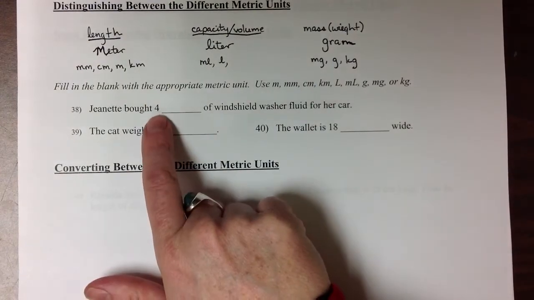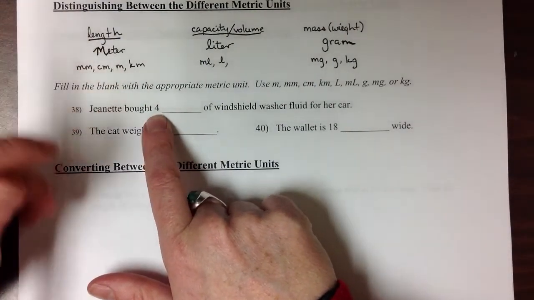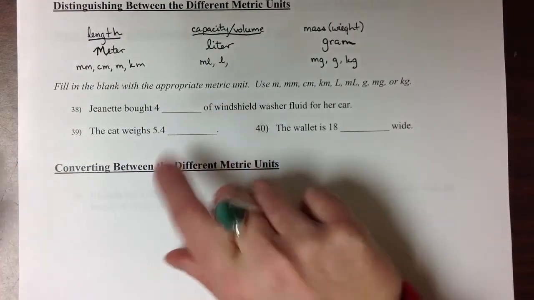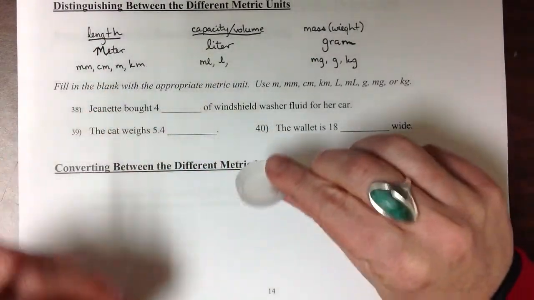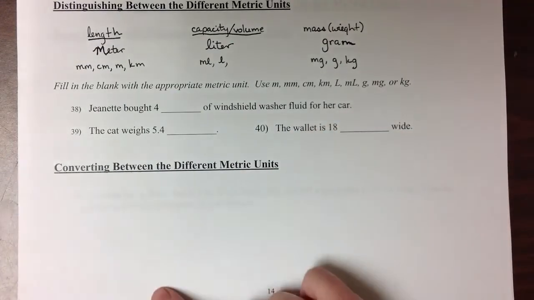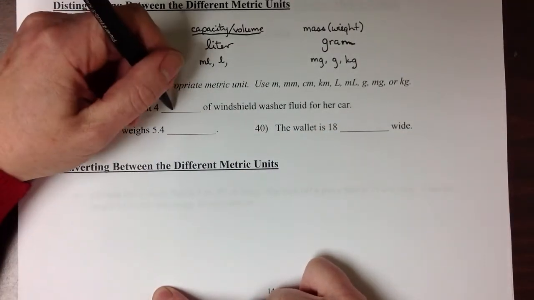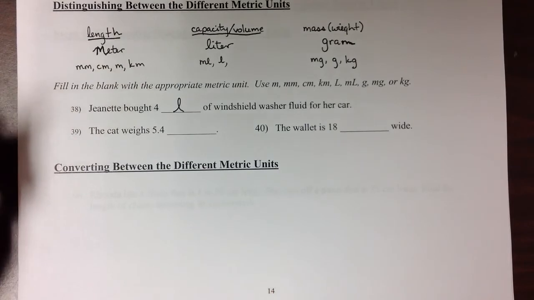So if she's buying 4 of these, well, milliliters of fluid is only going to about fill that cup. Wouldn't get her windshield very clean. So I'm guessing that Jeanette bought 4 liters of windshield washer fluid for her car.